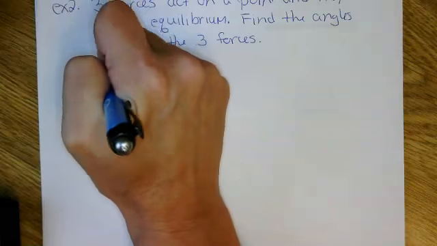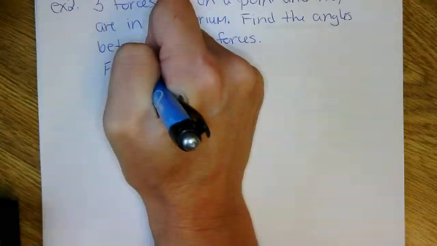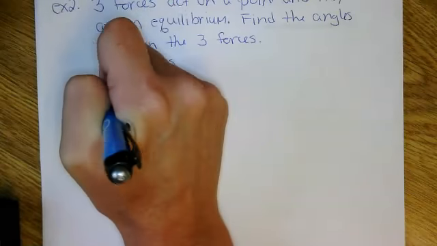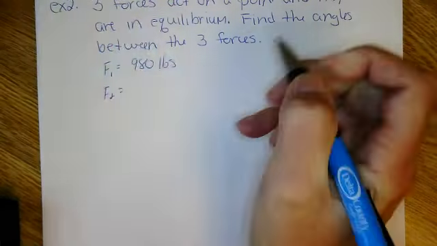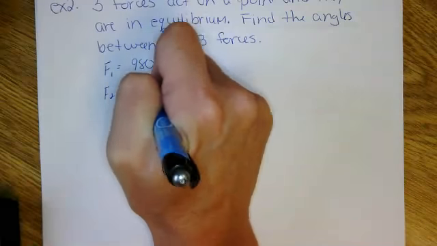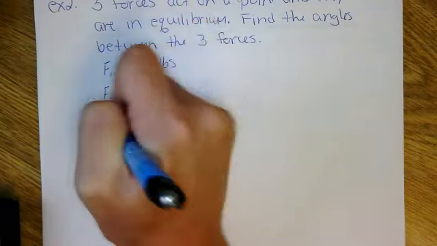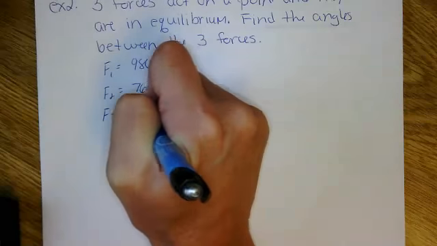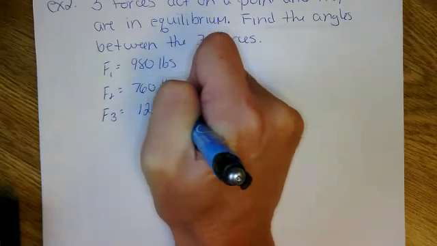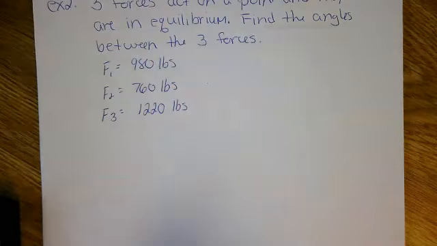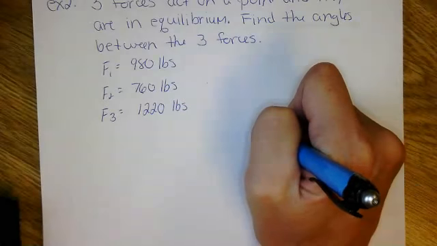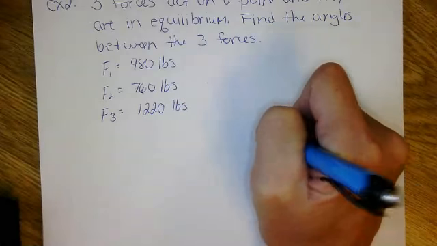So force 1 is pulling with 980 pounds of force. Force 2, 760 pounds of force. Force 3, 1,220 pounds of force. So, remember, all 3 are pulling, but nothing's moving.